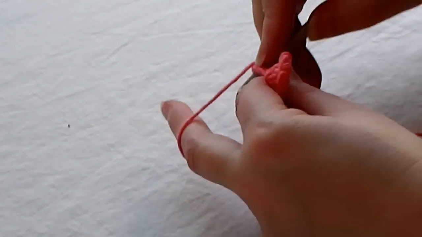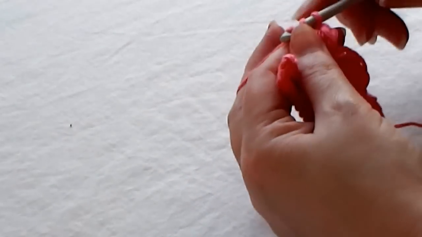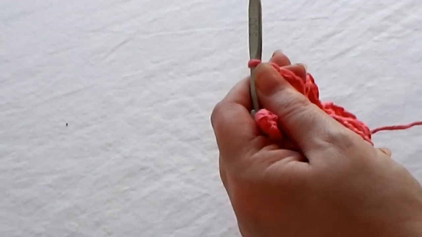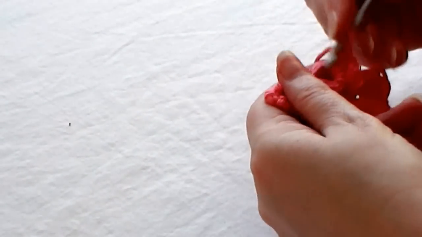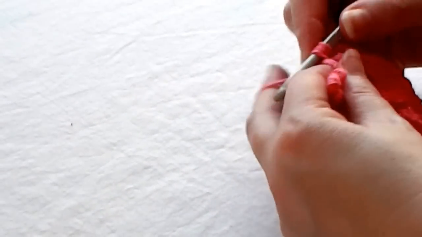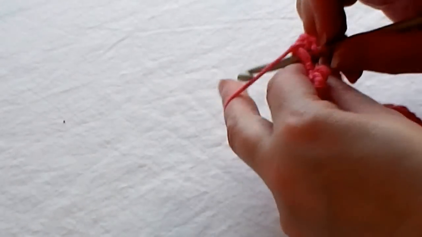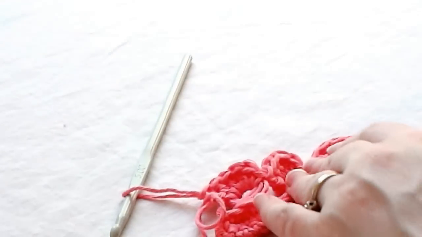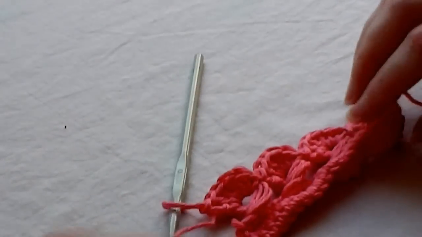2, 3, just pull my yarn, 4, and 5. Right, so take our yarn out of the way.